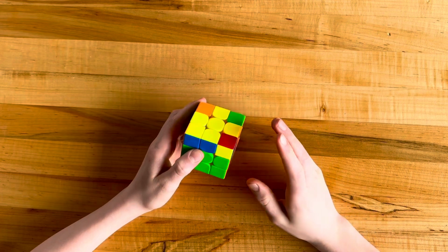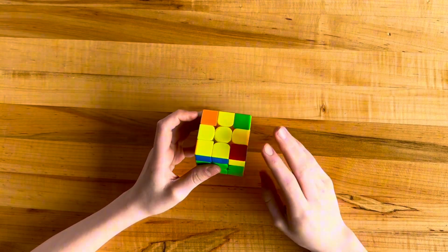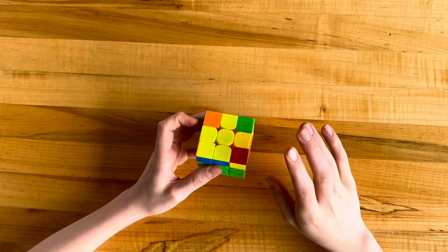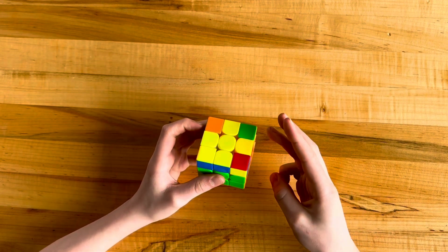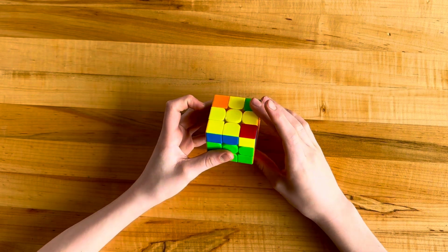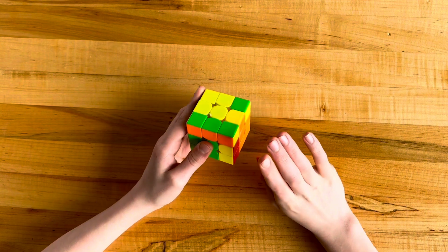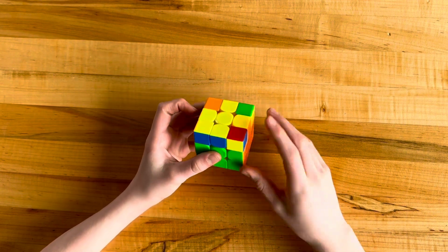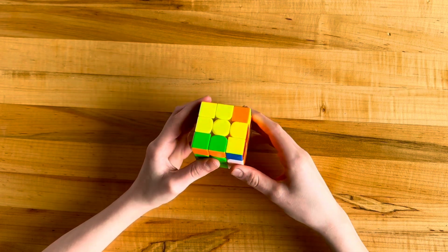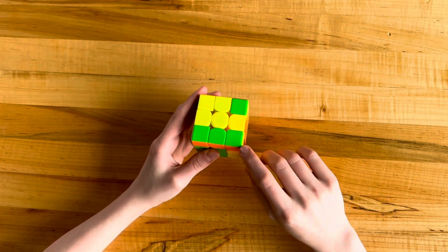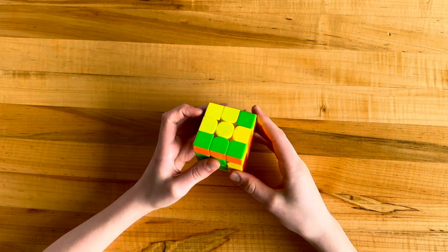So the way to do this algorithm is we first use the first 3 moves of the 4 move sequence. So we don't use the entire 4 moves, but we use the first 3 by doing R, U, R prime. And R, U, R prime means that you turn this side up, turn the top over, and then turn this side back down. And that is the first 3 moves of the sequence that I showed you last.